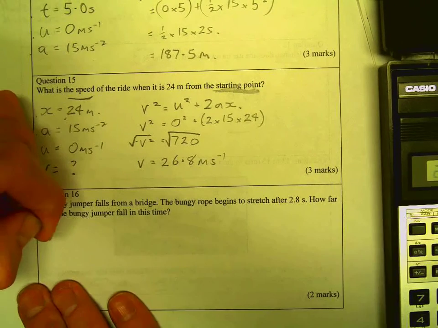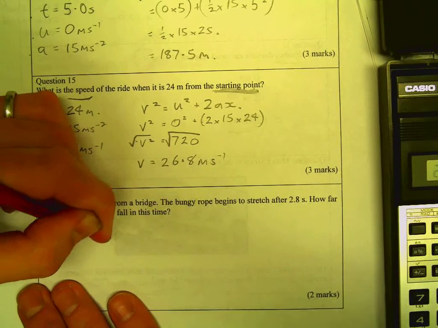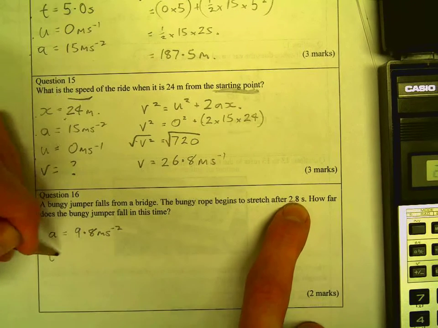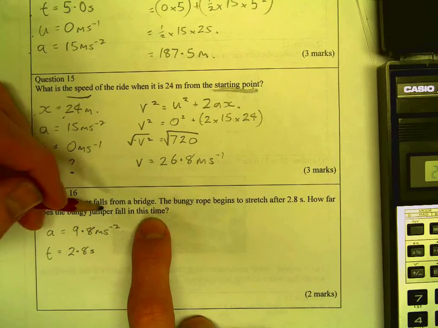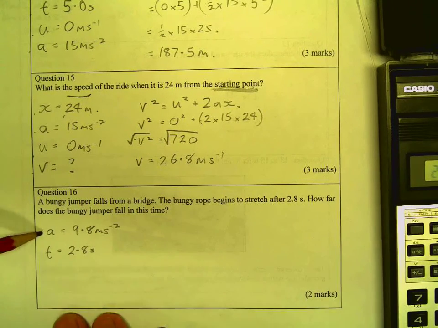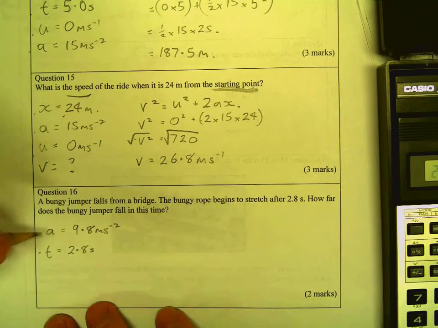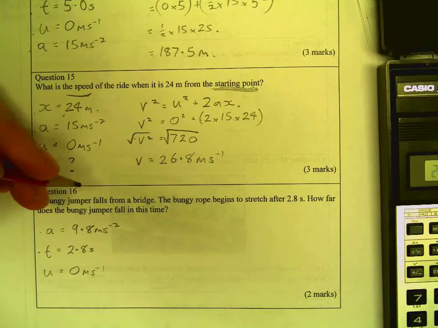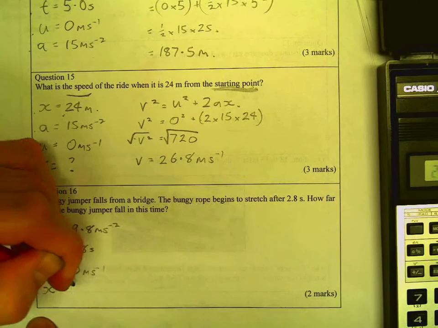A bungee jumper falls from a bridge. Your acceleration is going to be 9.8 metres per second squared. The bungee rope begins to stretch after 2.8 seconds. They're giving us a time here, 2.8 seconds. How far does the bungee jumper fall in this time? Two knowns have been given to us. The other thing we know is that if he started from jumping off the bridge, his initial velocity is going to be 0 metres per second. There are three knowns, and our unknown is how far, so that's a distance.